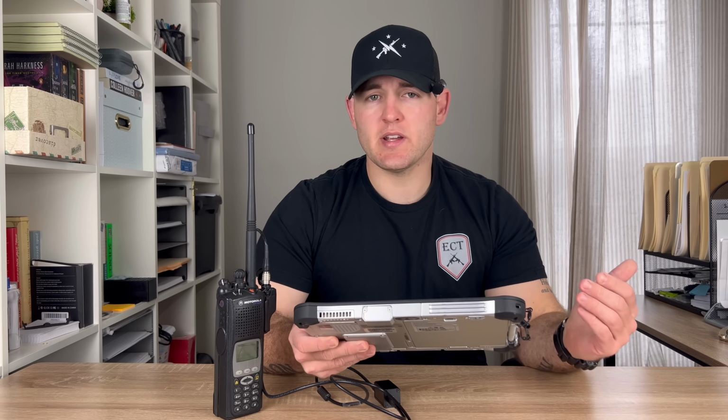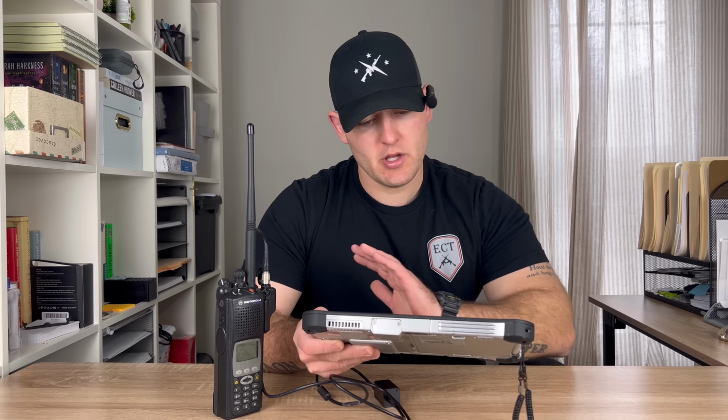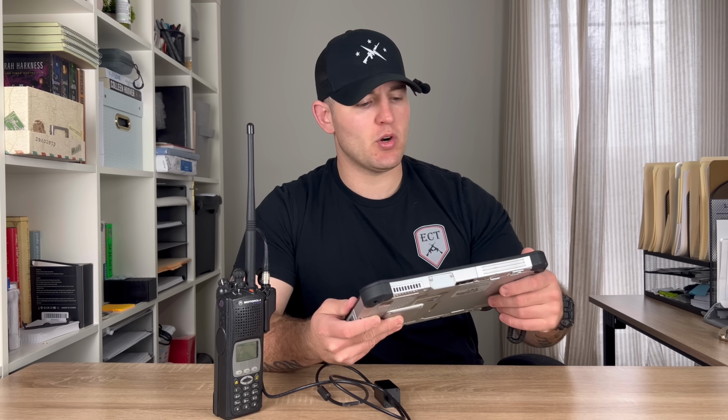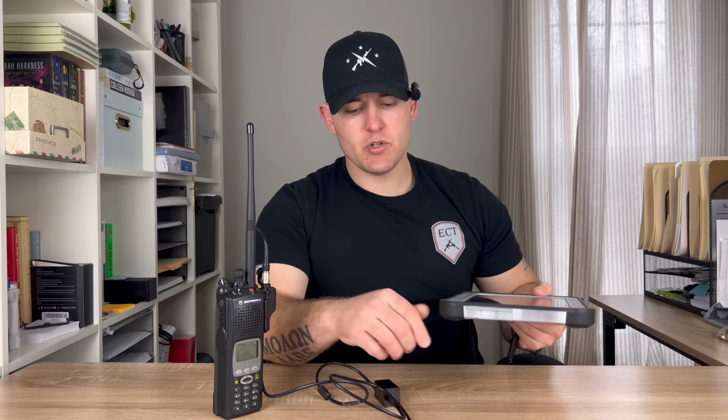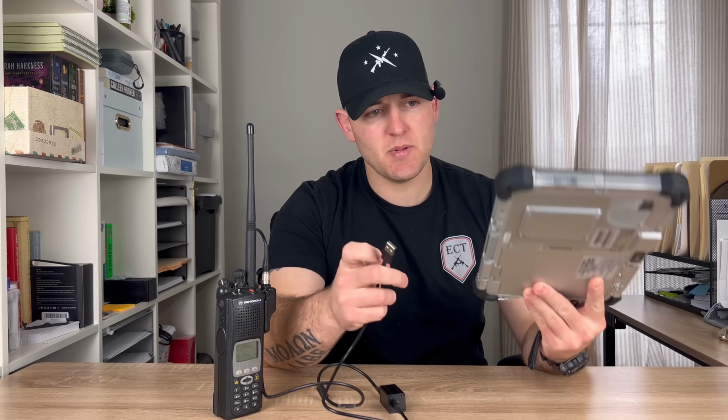If we're talking from a more stationary perspective, where you're setting up like a home system, using an old laptop will work just as fine. You don't need a Toughbook or Toughpad. So all we would do from here is plug our USB into our device, and we are ready to start operating the software.